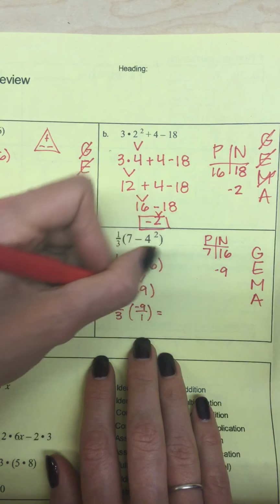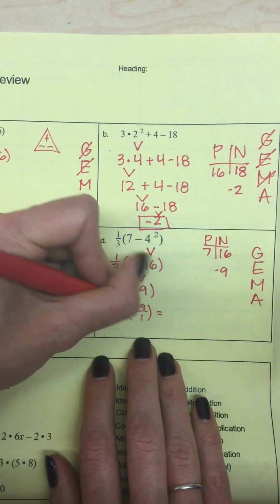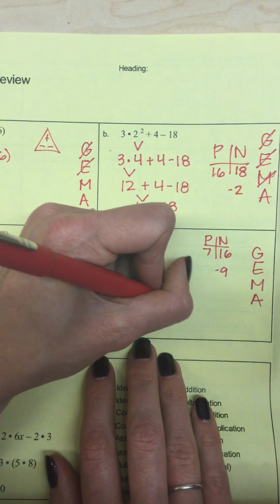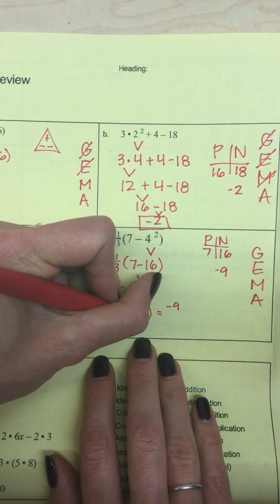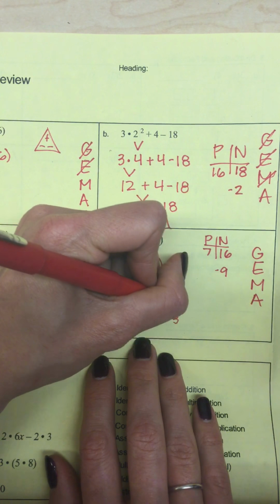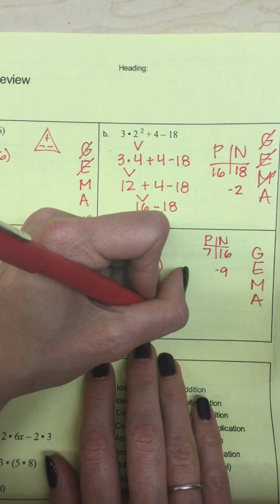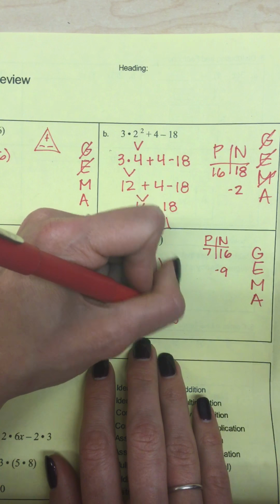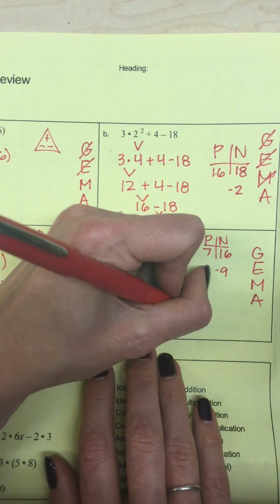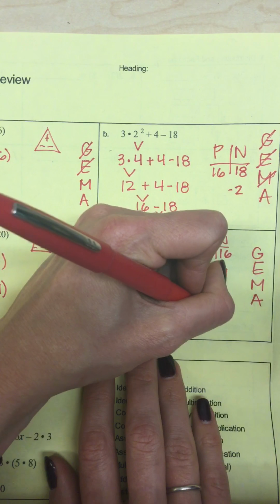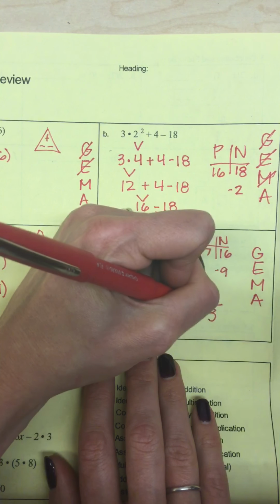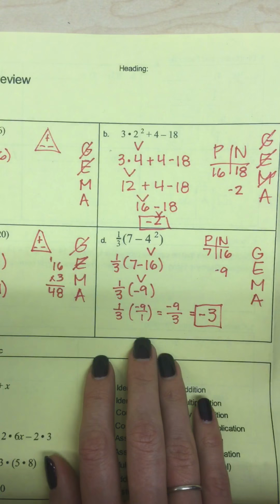Okay, now if I'm doing my multiplication, that means I can go straight across. 1 times a negative 9 is a negative 9. 3 times 1 is 3. So now I have negative 9 being divided by 3. Again, using my positive and negative rules, I already know that my answer has to be negative. 9 divided by 3 is 3. So our final answer for this one is negative 3.